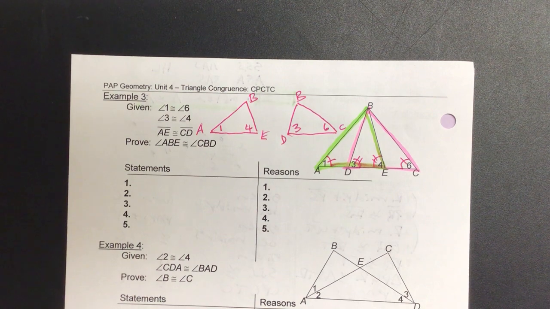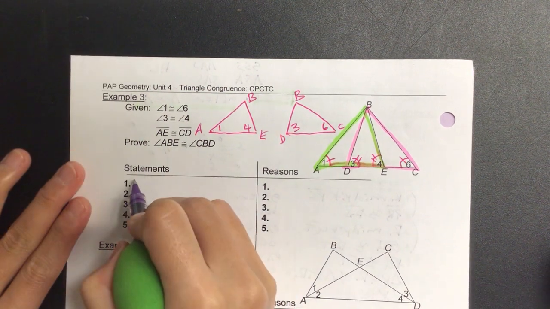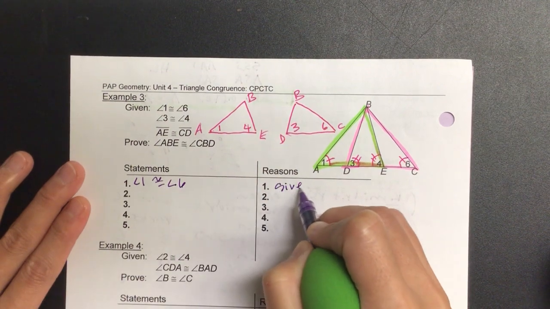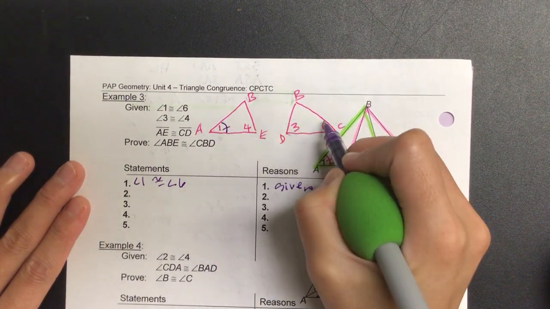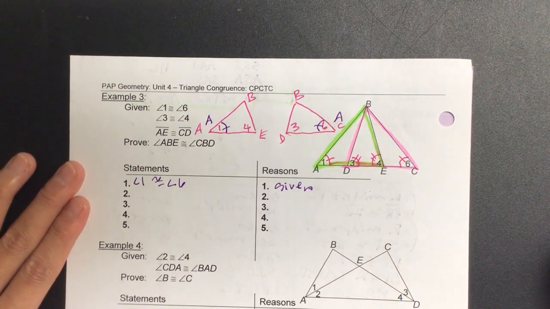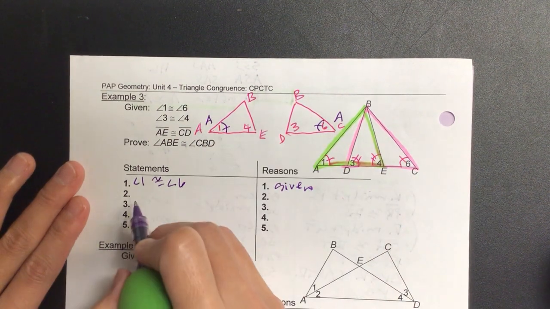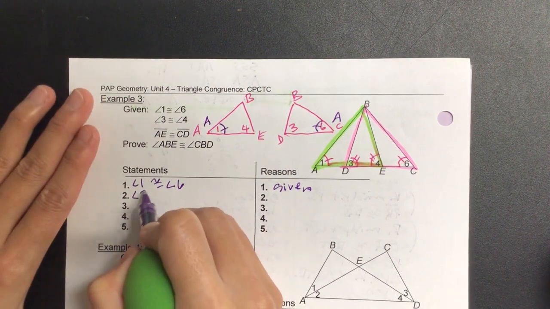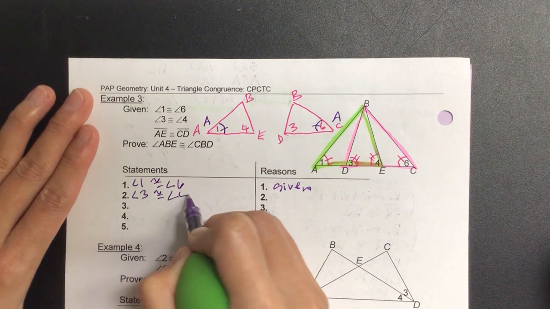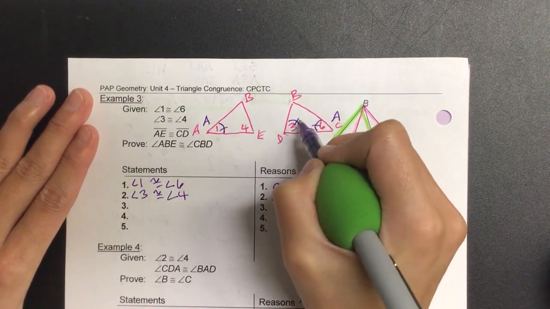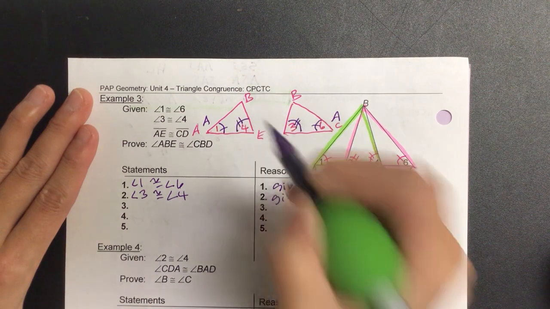Okay. So then let's write the first given. Angle 1 is congruent to angle 6 by the given. Let's notate and write out A as an angle. And then we can notate what else? Angle 3 is congruent to angle 4, good. That's also by the given. So here's angle 3, and here's angle 4.